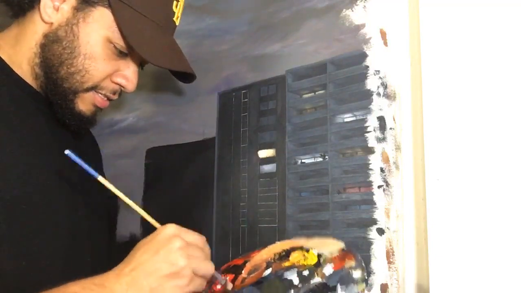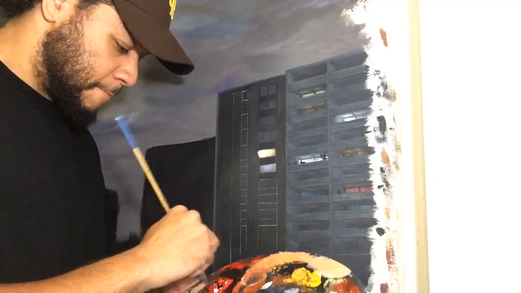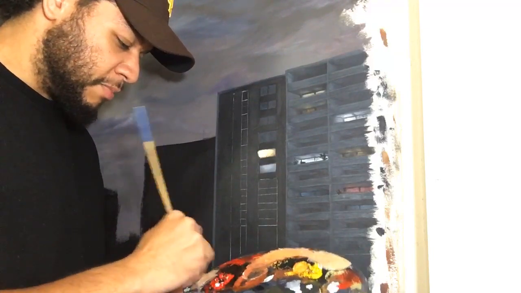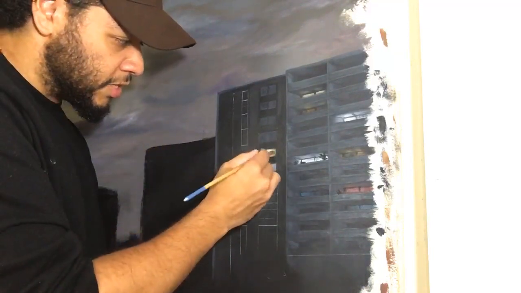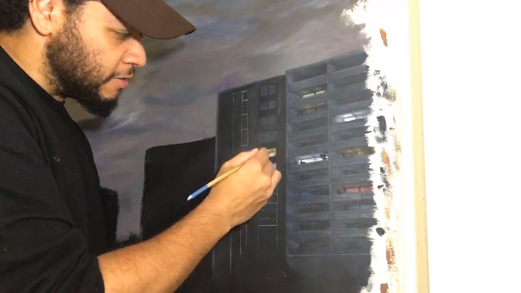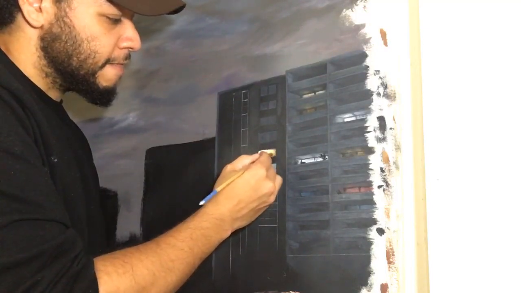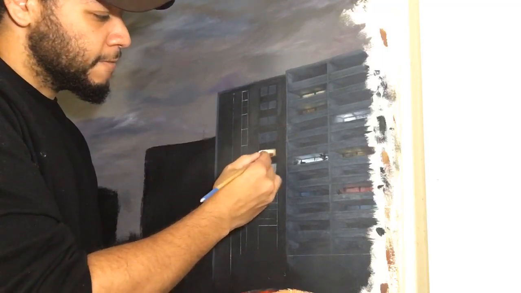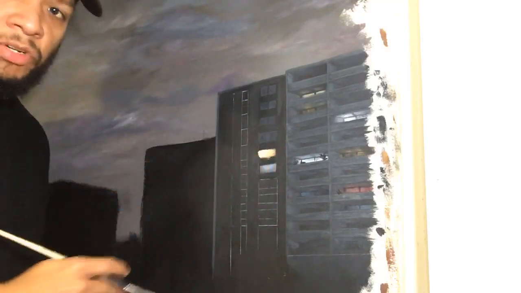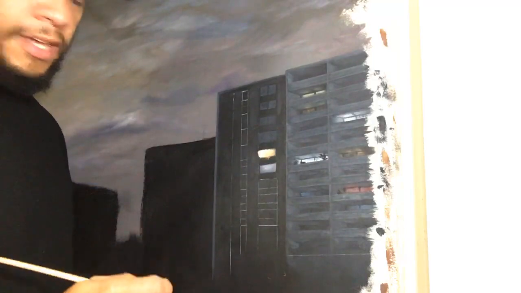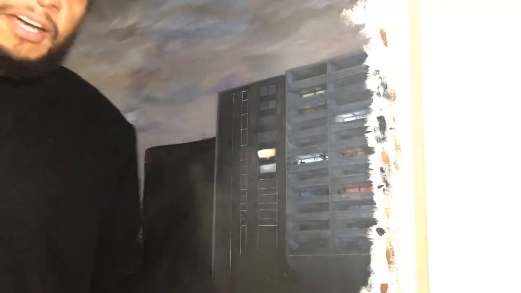And then we'll get some paint off of our brush to go into this corner where it'll just naturally kind of fade. There we are. Now, I'm going to wait for that to dry, and then we'll go back over it with some black paint. Make sure it's completely dry.